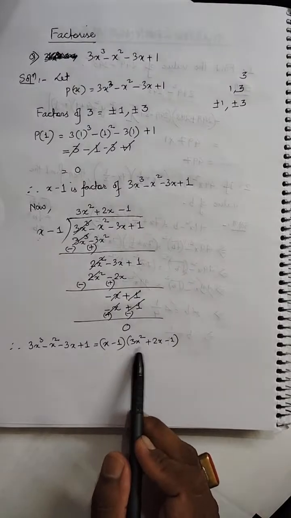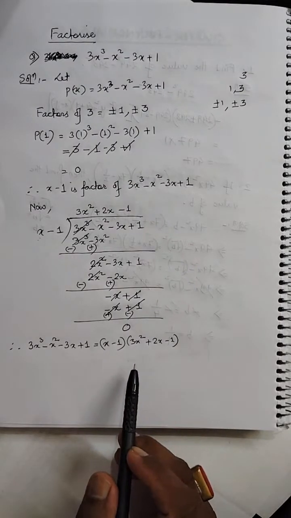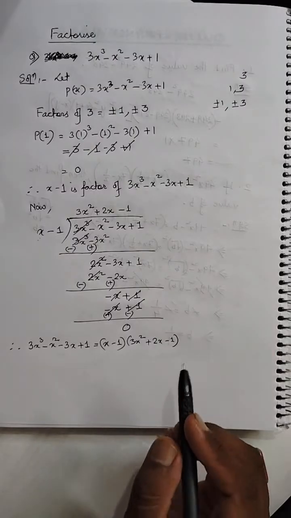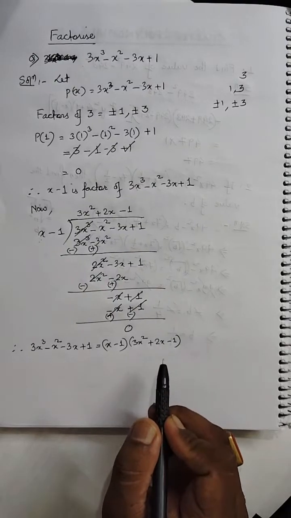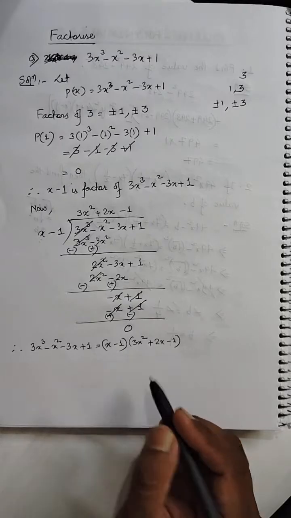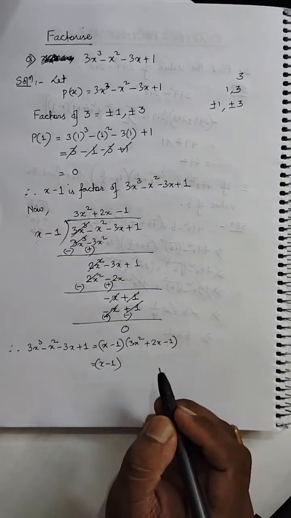Now what is this? This is a quadratic polynomial, or should I say quadratic trinomial. So we will factorize this using middle term factorization. We keep writing x minus 1 as it is.